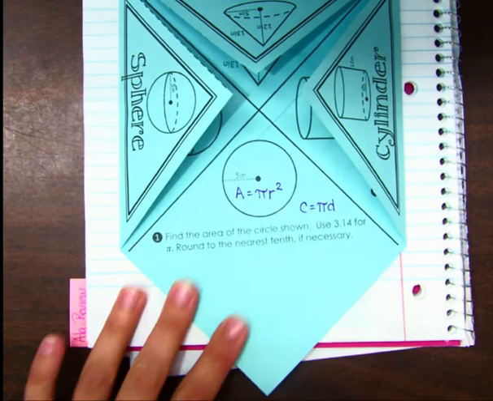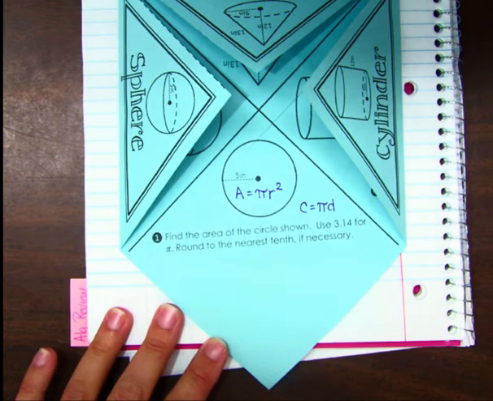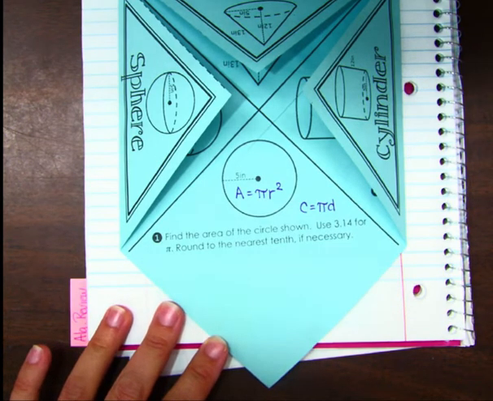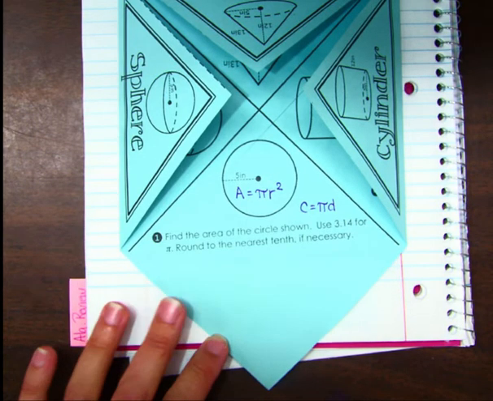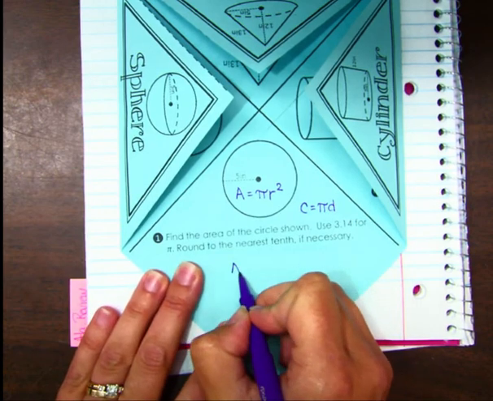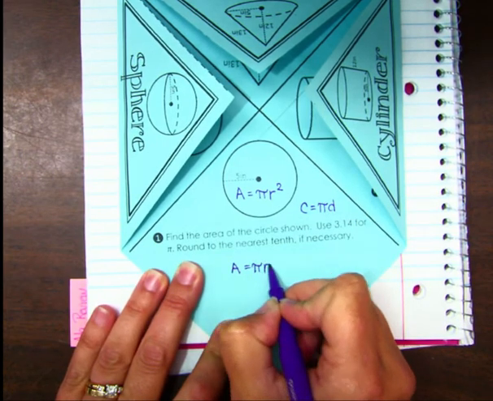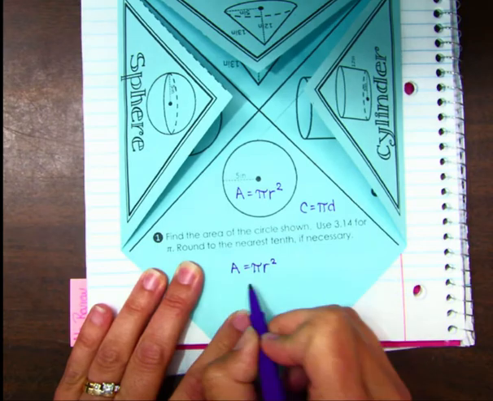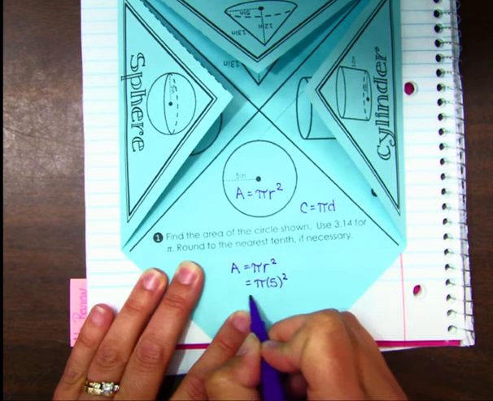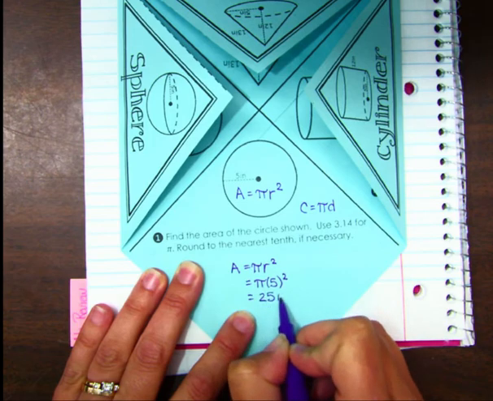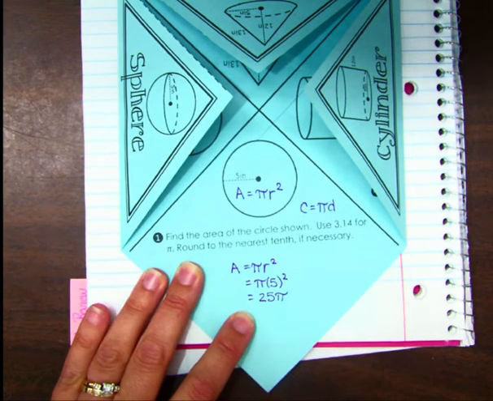All right, so make sure that you know which one is which, especially when you're asked to find something with a circle. Make sure you're using the correct formula. That usually helps. So we have to find the area of the circle shown. So the area formula for a circle is pi r squared. In this case, the radius of the circle is 5. So it's pi times 5 squared, which is 25 pi. And again, that's our answer in terms of pi.